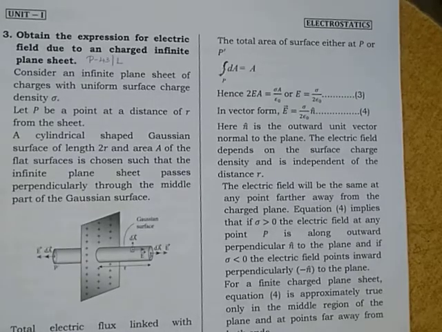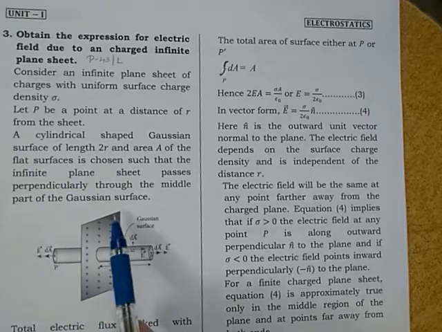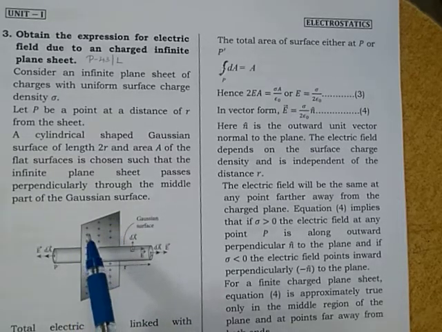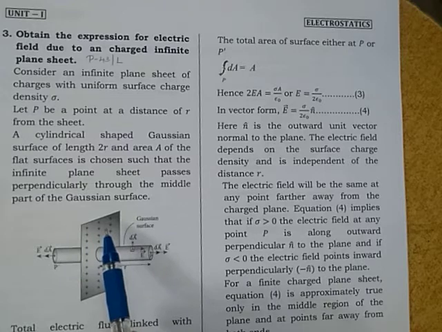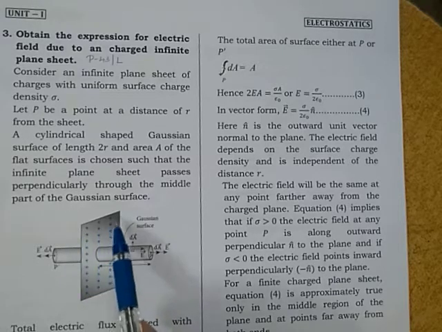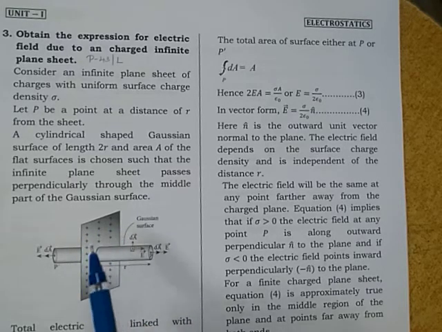Our next question: obtain an expression for the electric field due to a charged infinite plane sheet by using Gauss law. It is also an application of Gauss law. Here in this question, let me find the electric field due to a charged infinite plane sheet. I am considering an infinite plane sheet having the charge density sigma.